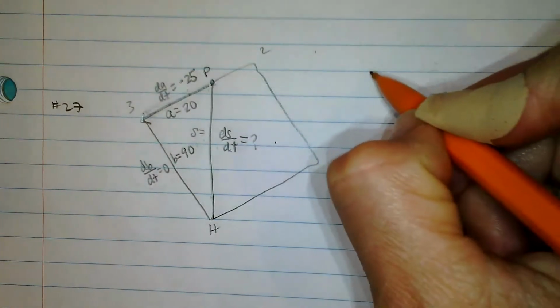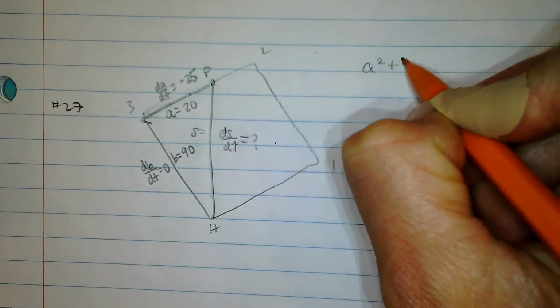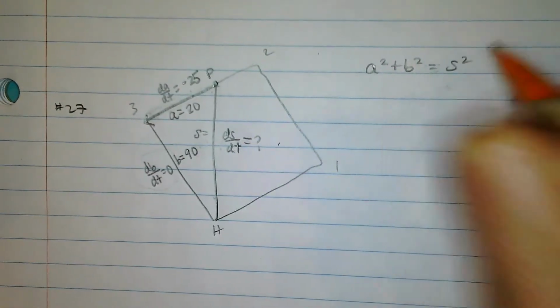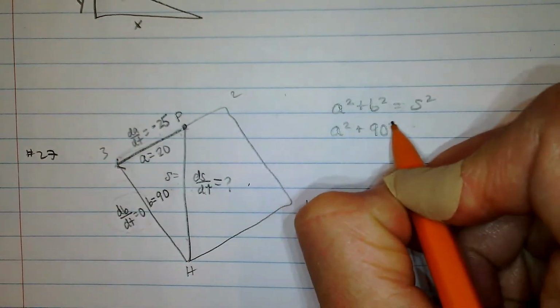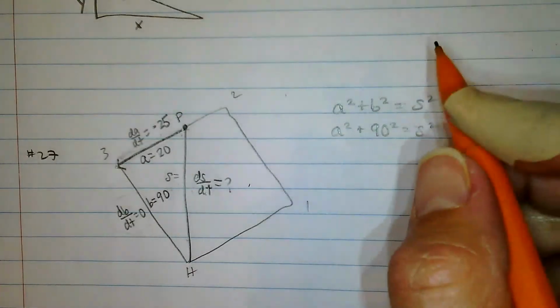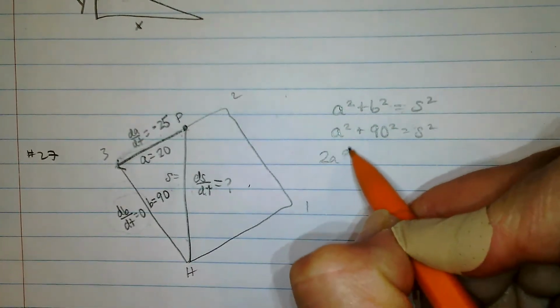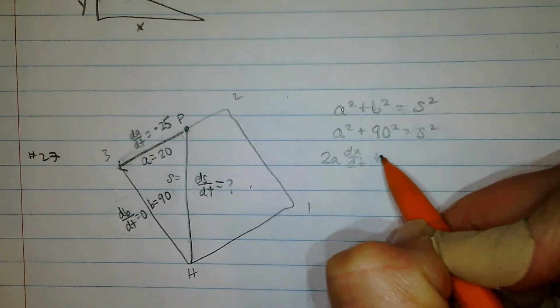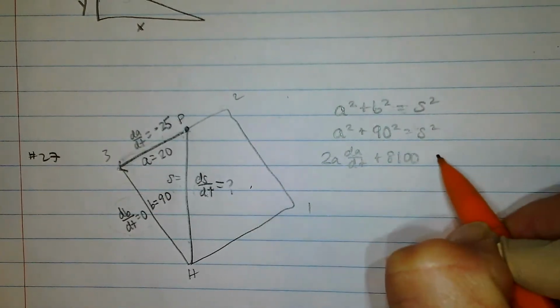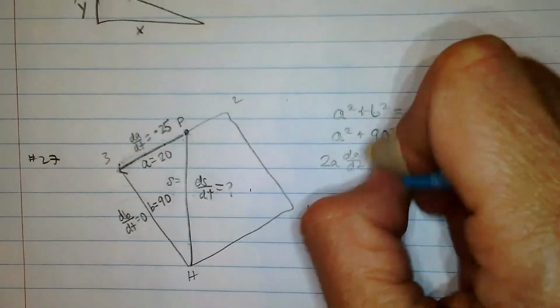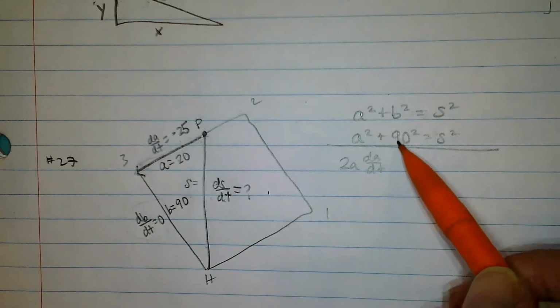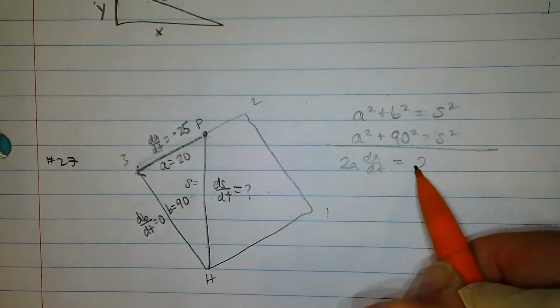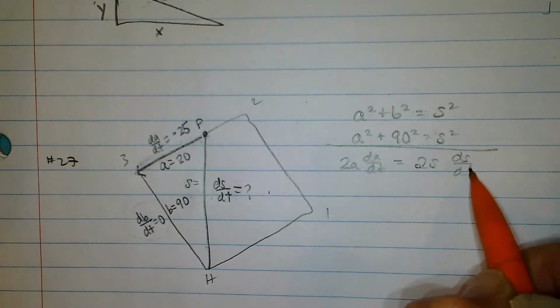So A squared plus B squared equals S squared. B is 90. And so I'm going to differentiate: 2A dA/dt plus 0, because that's a constant, equals 2S dS/dt.